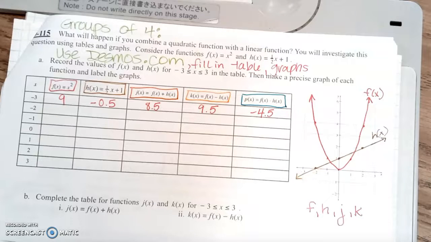All right, so to fill in the table, you're going to take each of these functions, and you're going to plug in the number that's over in the left-hand column, okay? So the first function is just your x squared. So you're going to take your value of negative 3 and you're going to square it. So negative 3 times negative 3 is positive 9. Okay, that's where I got that number from. If you have a hard time with adding, subtracting, multiplying, dividing, all those, you'll definitely just type it in your Desmos and it'll spit out the answer for you.